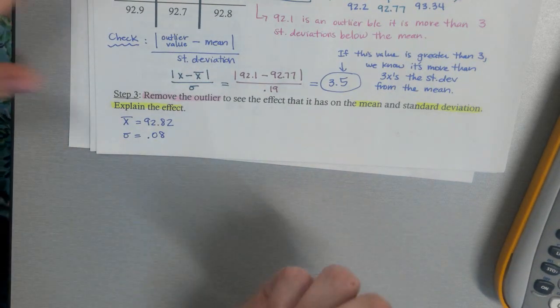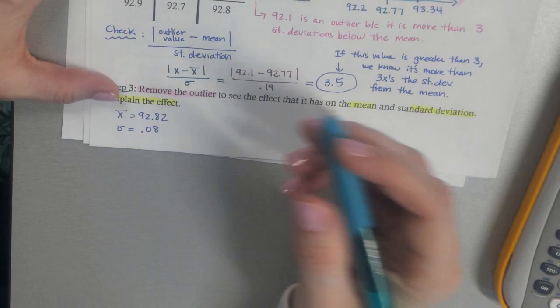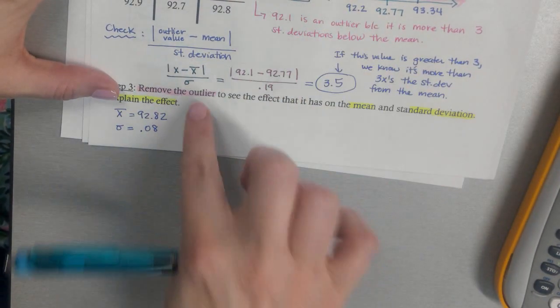Okay, so for your explanation, you're just going to tell me what happened. So did the mean increase or decrease?